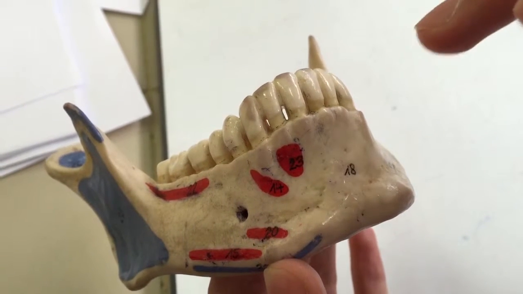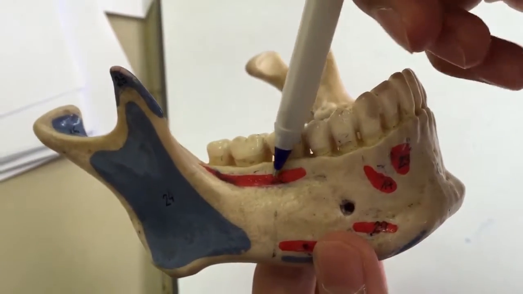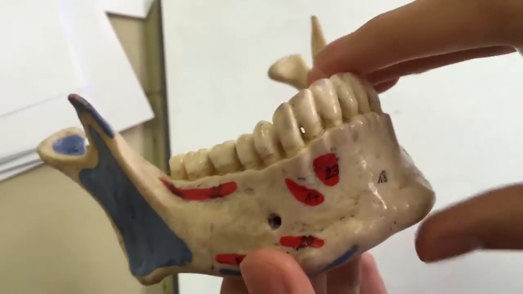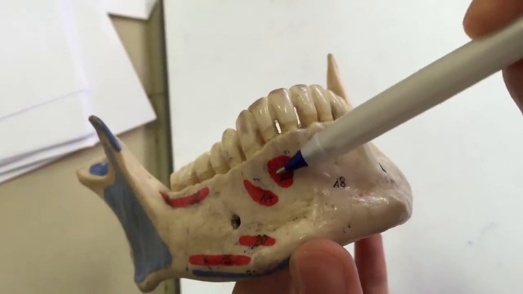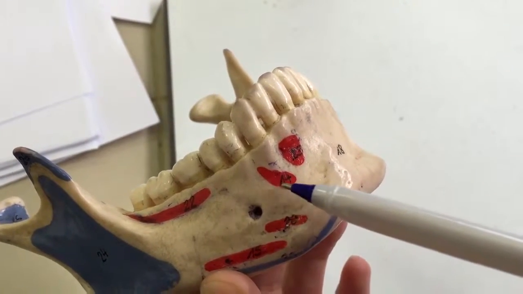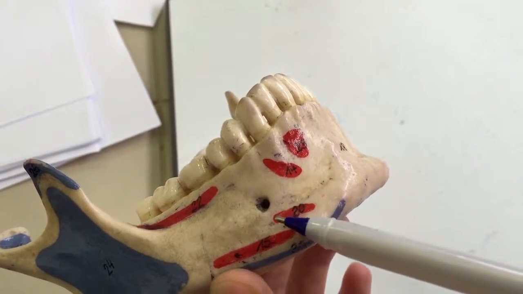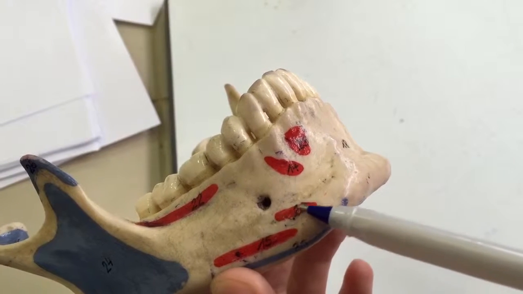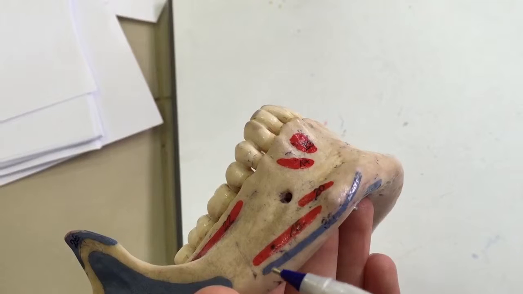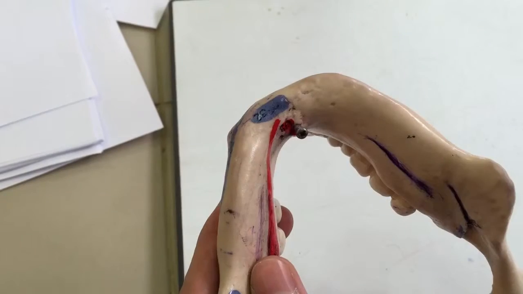We've got five muscles of facial expression that are attached to the mandible. This is the buccinator muscle on the oblique line of the mandible. This is the mentalis muscle. Lateral to that, we've got the depressor labii inferioris, and lateral to that, we've got the depressor anguli oris, and this is the platysma muscle, which is also one of the muscles of facial expression.